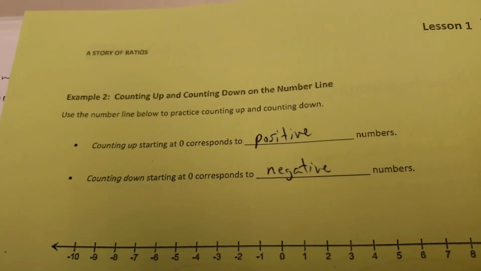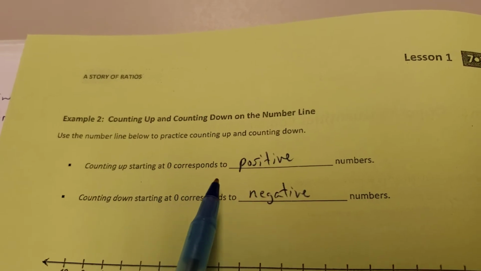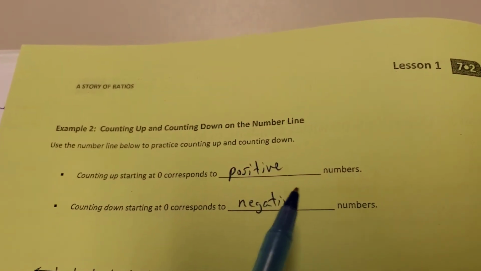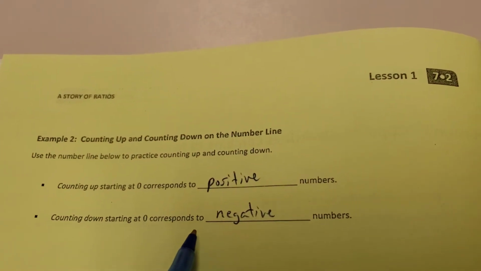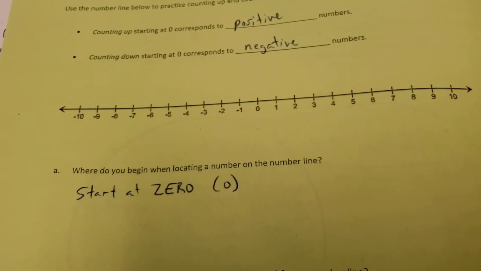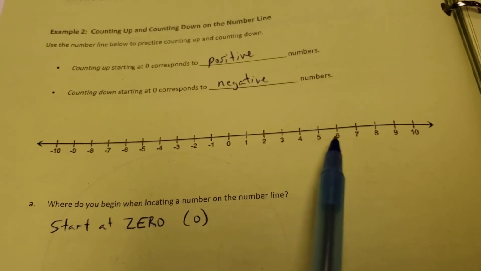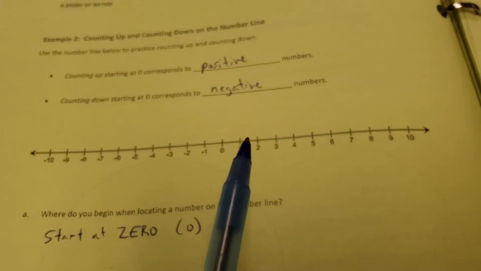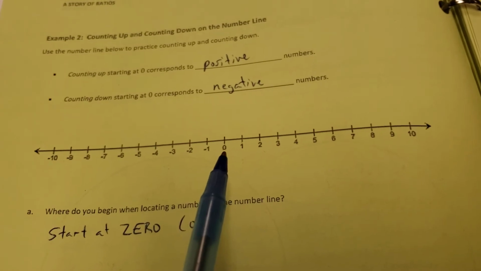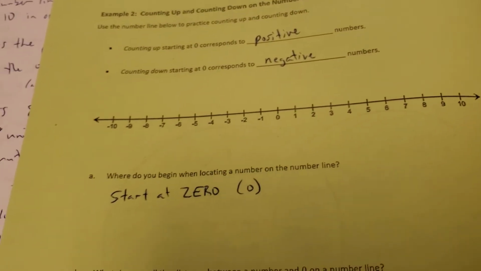So, we're working with number lines today. Counting up, starting at 0, corresponds to positive numbers, and counting down, starting at 0, corresponds to negative numbers. You see a picture of our number line there. We have our 0, and then we move on with our positives, which you've been using most of your life. And then we start moving to the left of the 0 with our negatives. Negative 1, 2, 3, 4, and so on.